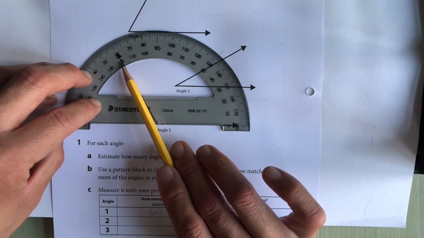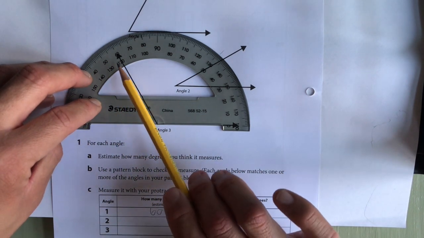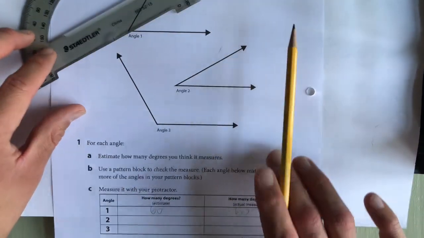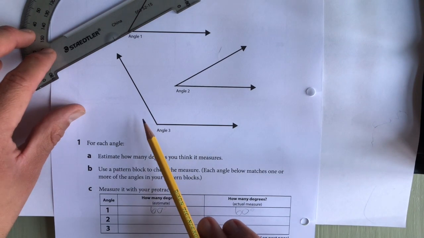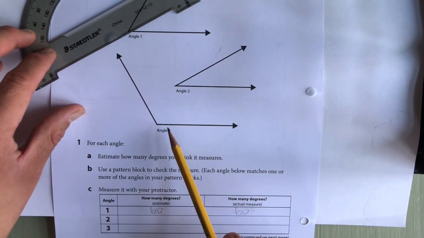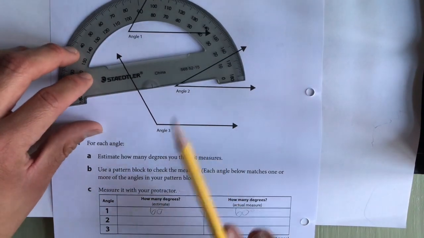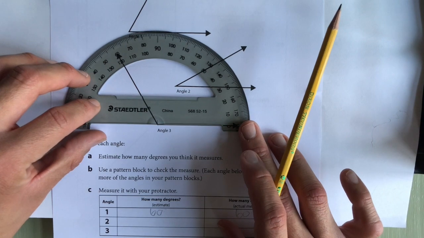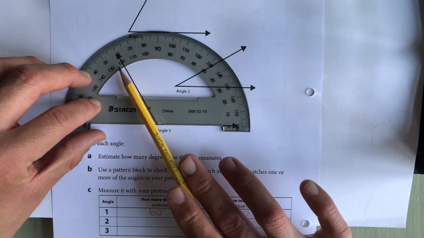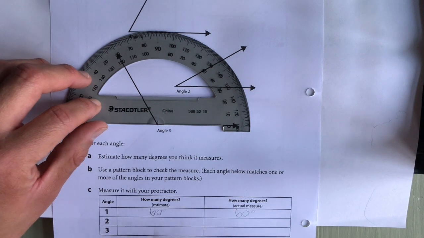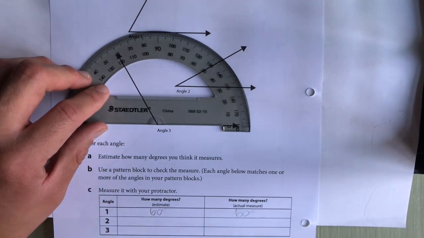Again, if you need to double check your answer and you're like, well, I think it's 60 degrees, take a look at your angle. Could this be a 60-degree angle? 60-degree angles would be acute, and this is definitely an obtuse angle. So knowing the types of angles will also help you measure with your protractor. Okay? So good. So our third one is 120 degrees. Go ahead and make sure that you have filled out your table.